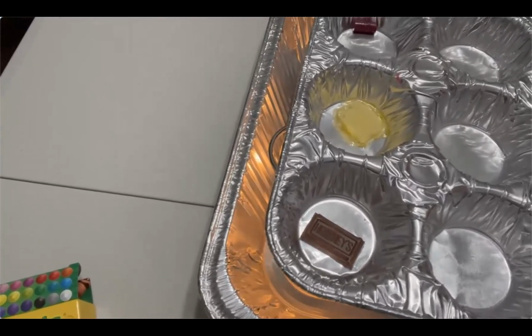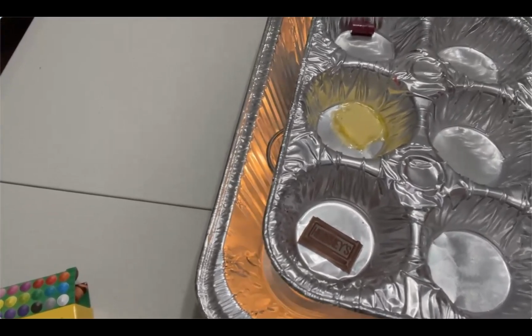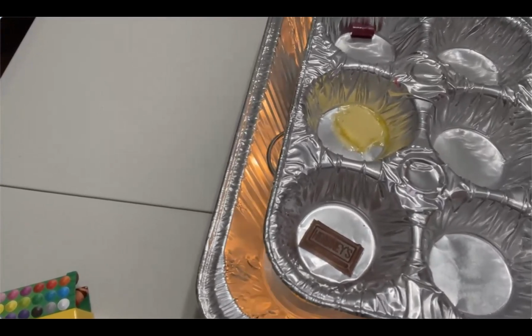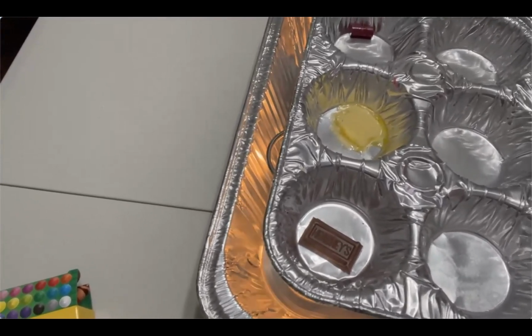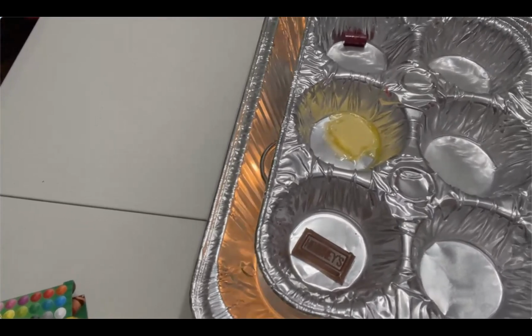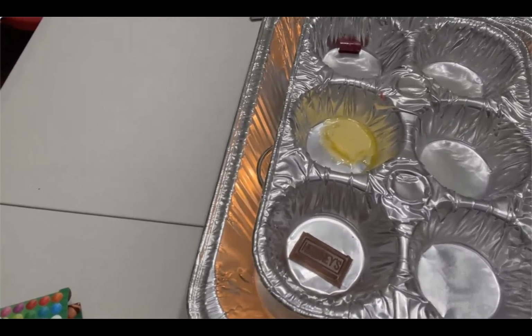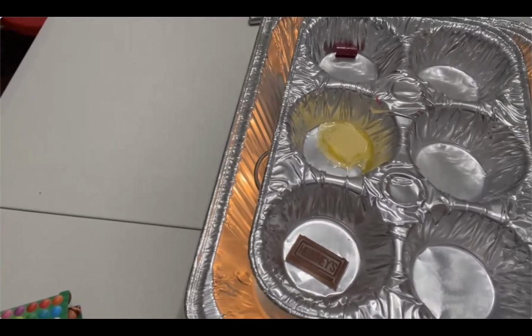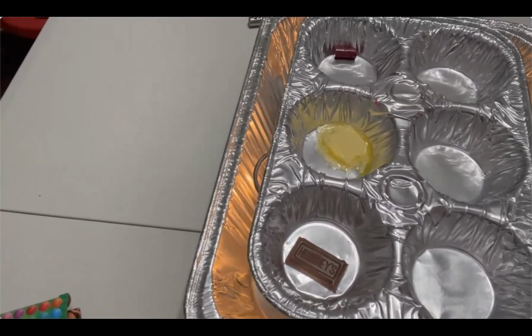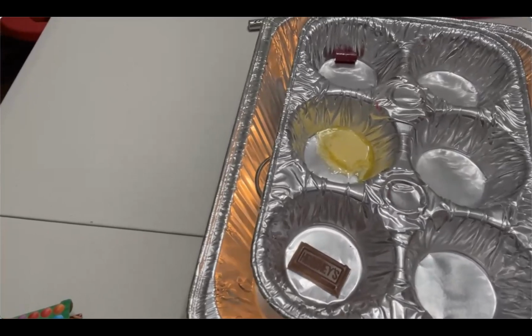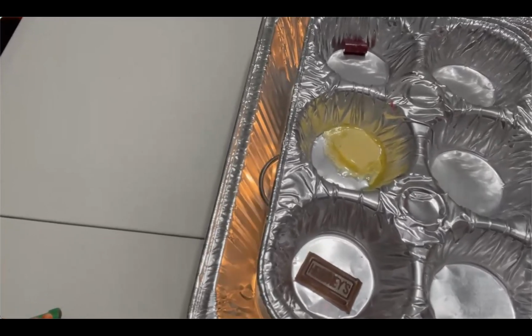And remember, all of these items were solids. The chocolate was brown, the butter was yellow, and it was kind of soft, but it was still a solid. And the Crayola was definitely a solid, and it was very hard, and it had a very smooth texture, but it was definitely a solid. Now I can already see something happening to the butter. Can you guys see that?